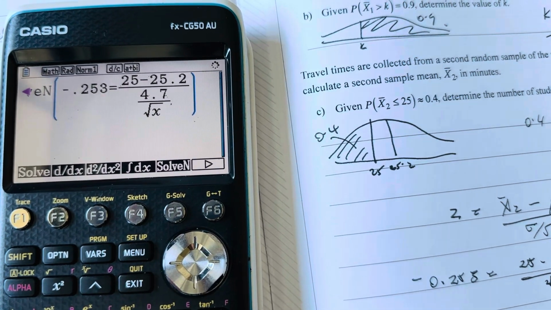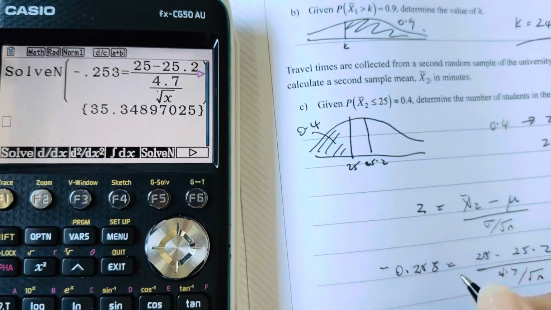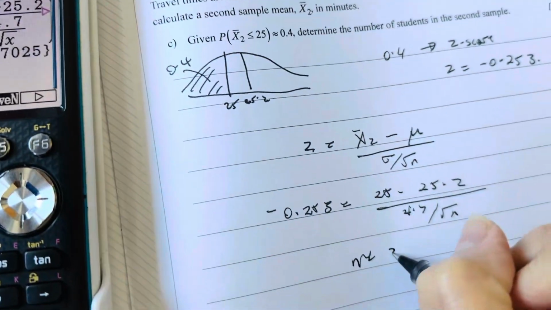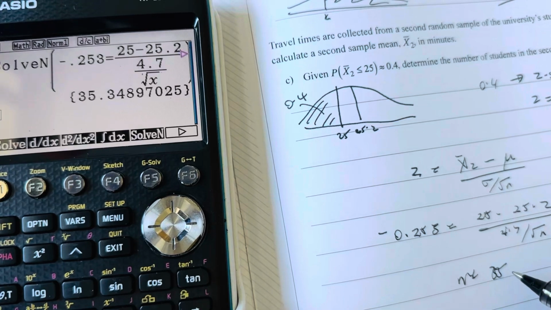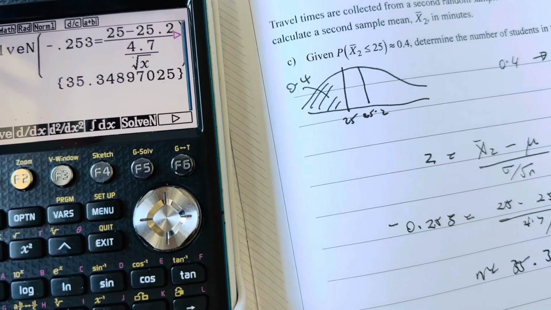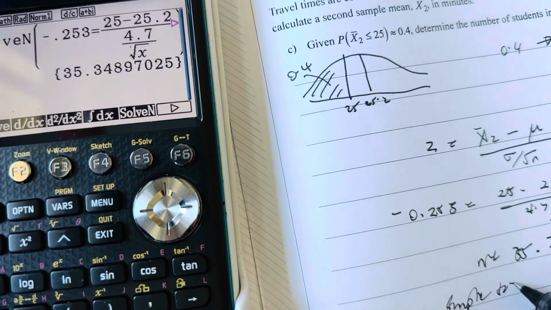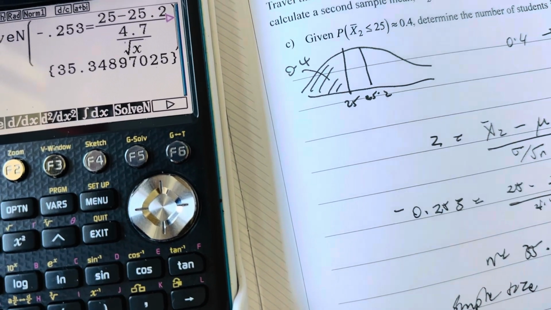Close my brackets, execute, and I get n equals 35.35. So sample size 35.